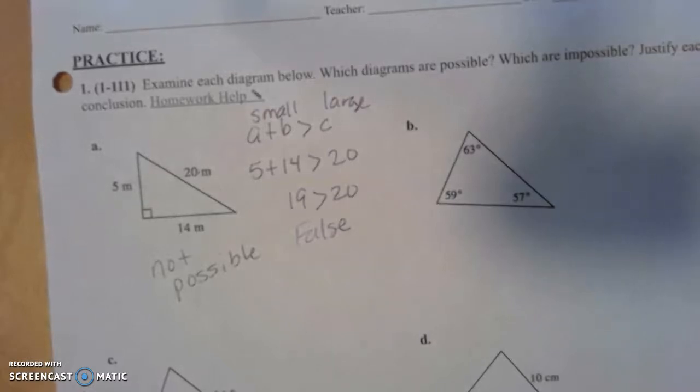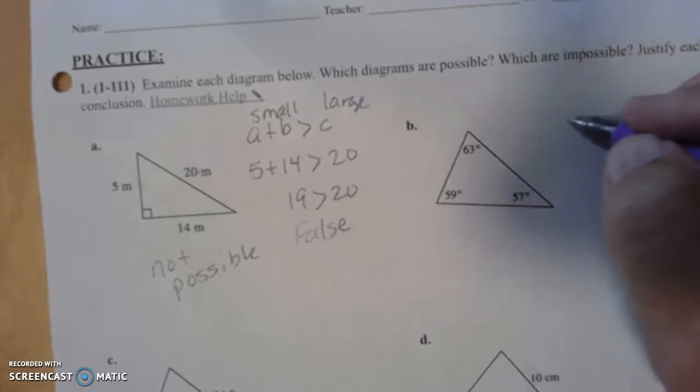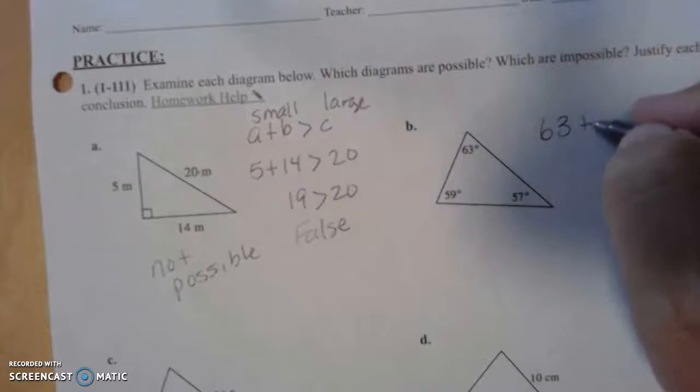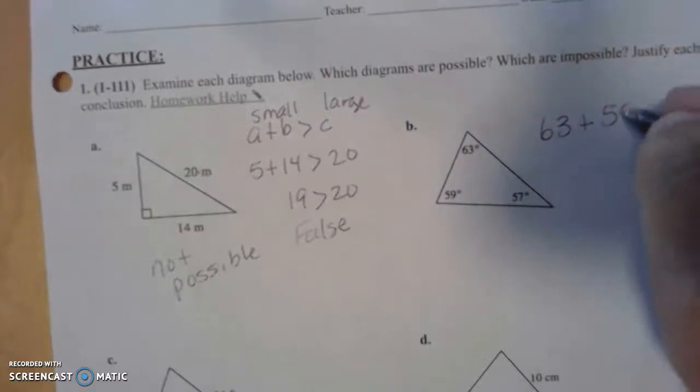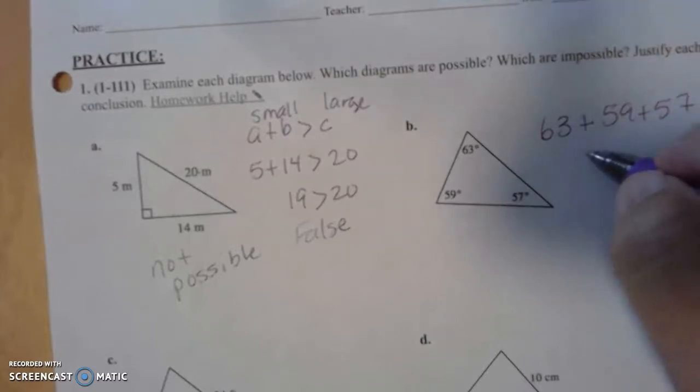Let's look at part B. This one is checking the angles inside. So we're going to say 63 plus 59 plus 57. So we're going to get, let's see, this is going to be 60, 120, 189.